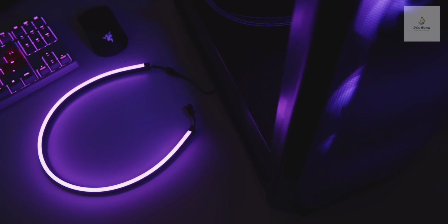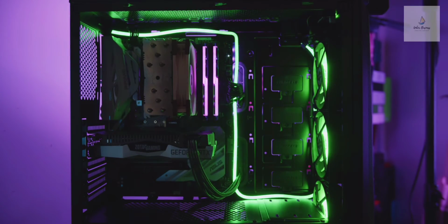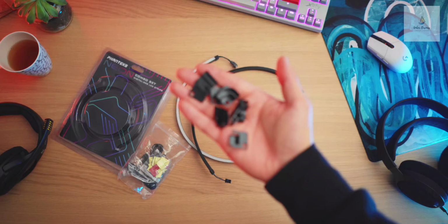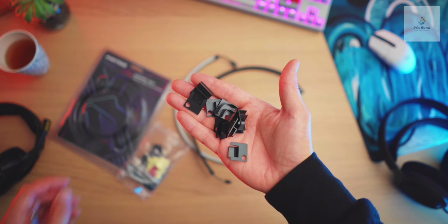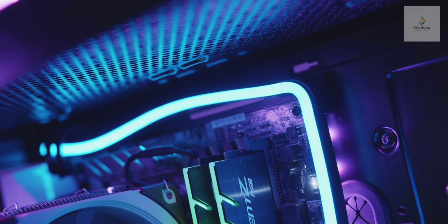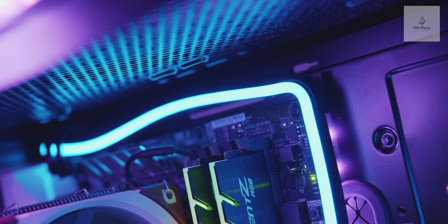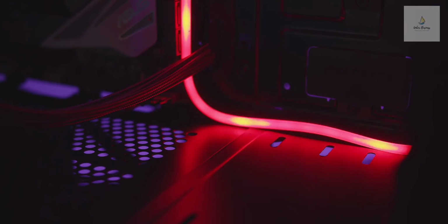So the really cool thing about these ones, aside from that beautiful soft illumination because the diffusion layer is pretty thick, is that you can route it around your motherboard, around certain components of your enclosure because of these included brackets that you can either attach to the case with adhesive or mount them underneath the motherboard standoffs. They're called neon strips for a reason. None of them will be straight inside your PC, and that's actually kind of the beauty behind it.